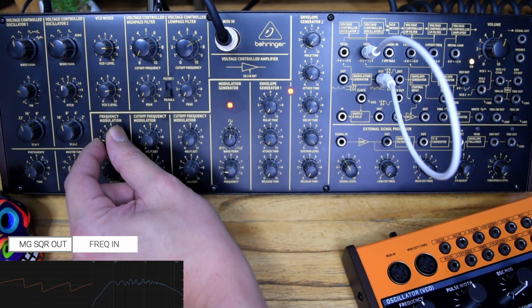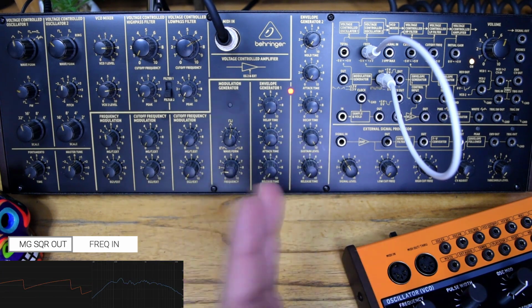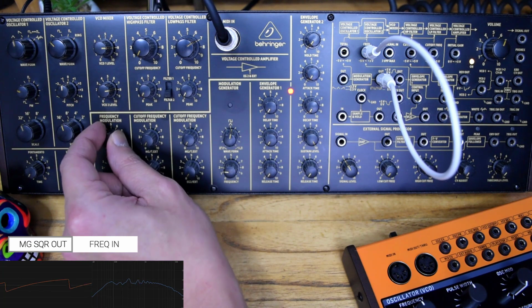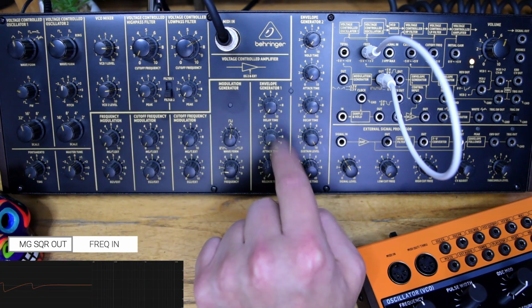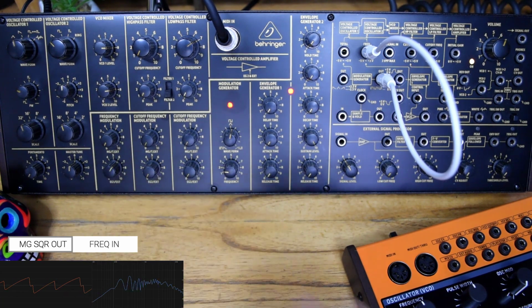If I go up, we are doing a modulation, but this doesn't sound like a square. It sounds like a triangle. It's going like that. It's not up or down. And if I go down on this one, we already know that this one is connected to the envelope generator. But now if I go up on that one, I'm getting my square modulation. So this is what we patched right here.